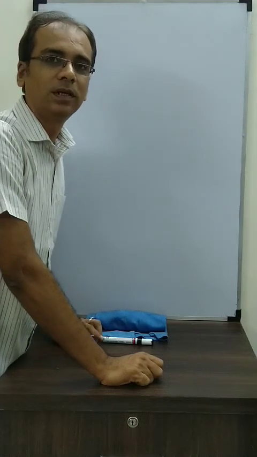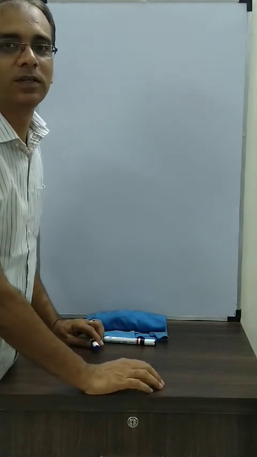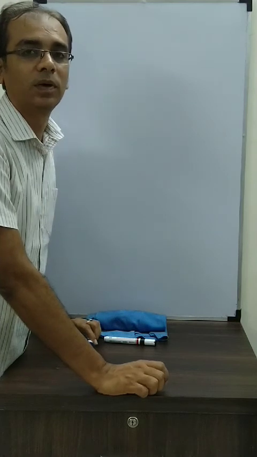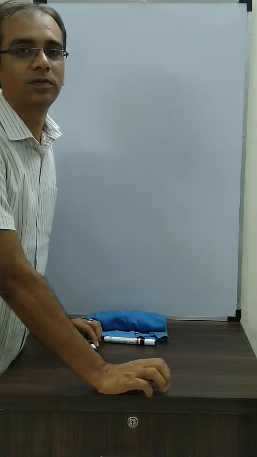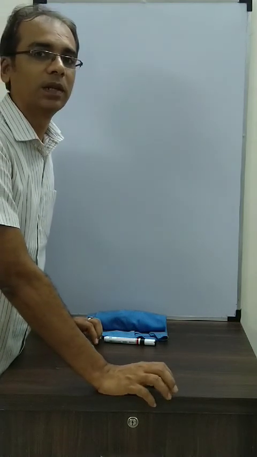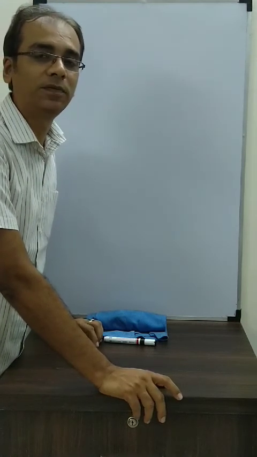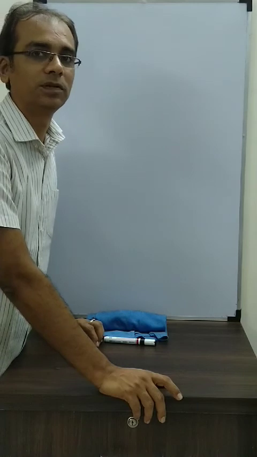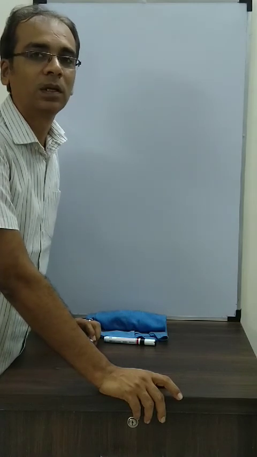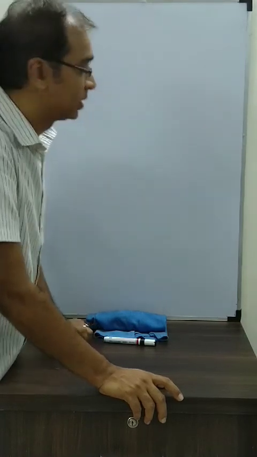Happy day, students. In our last class, we saw the effect of the glass slab when it is introduced in front of one of the slits. We calculated the optical path also, and we found out what path difference it develops at the position of central maximum. Today we are going to see further effects.